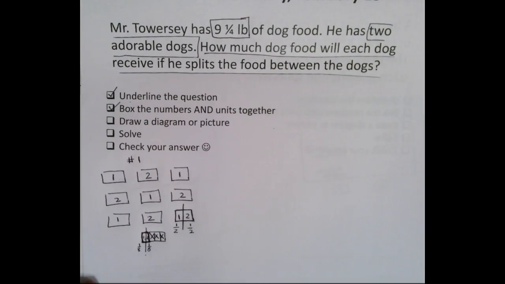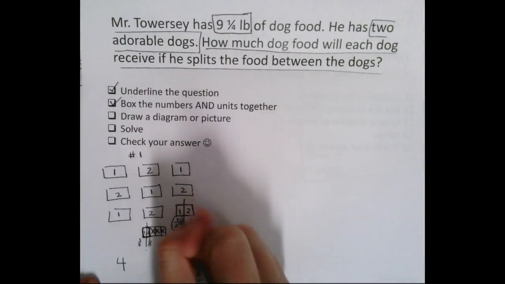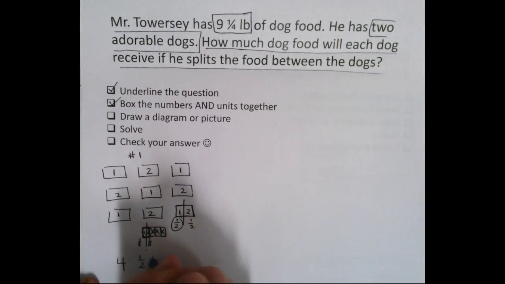So if I count them all up, I get 1, 2, 3, 4. 4 full pounds for dog 1. And then 1/2 pound. And another 1/8 of a pound.